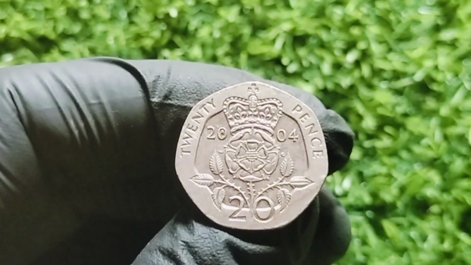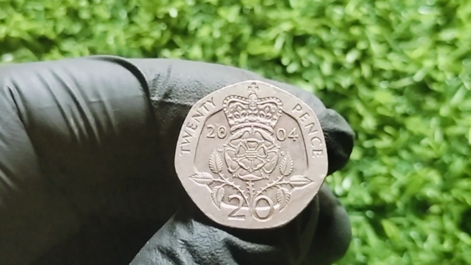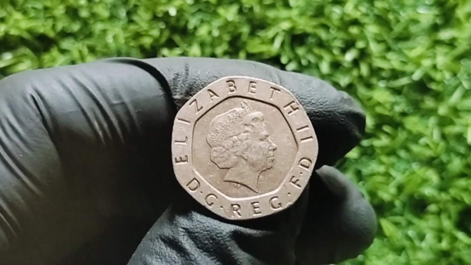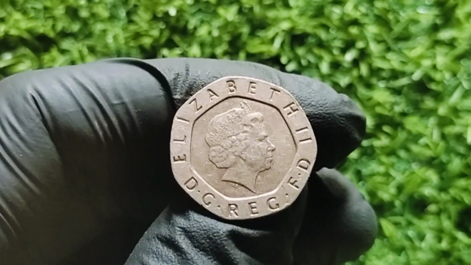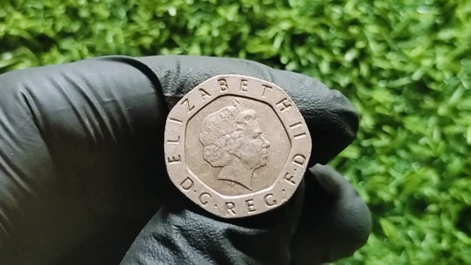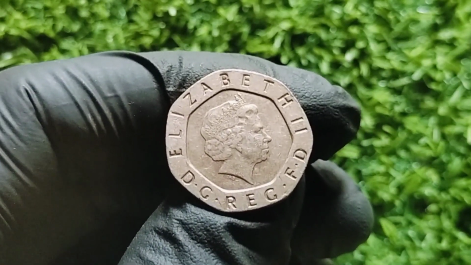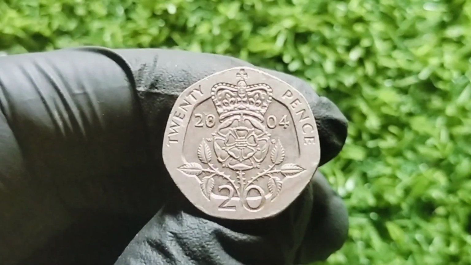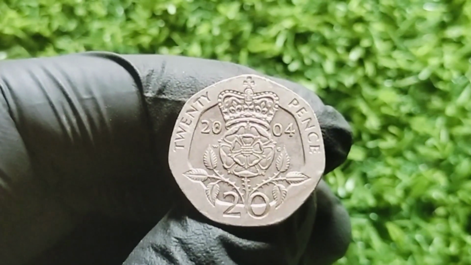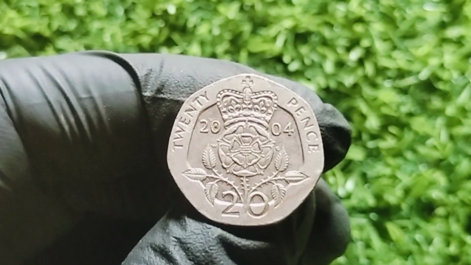The coin measures 21.4 mm in diameter, 1.7 mm in thickness, and weighs 5 grams. Its composition is cupronickel, 84% copper and 16% nickel, which provides a silver-like appearance, durability, and resistance to corrosion. The edge is plain, smooth, a standard feature for 20 pence coins throughout their history.